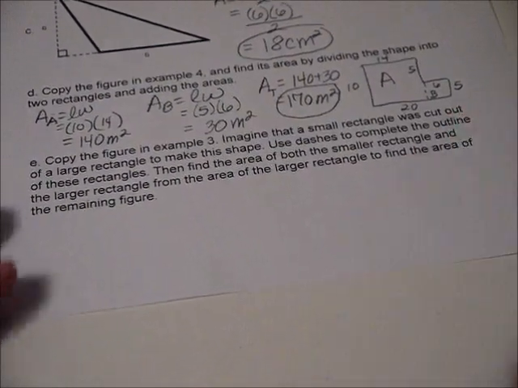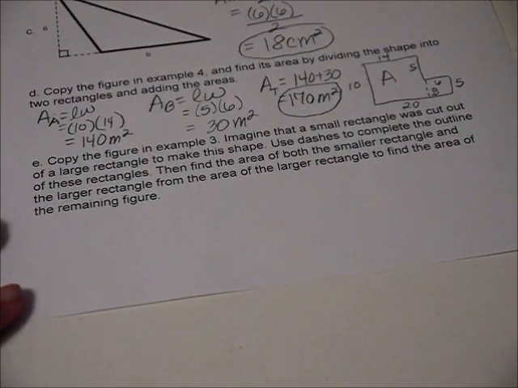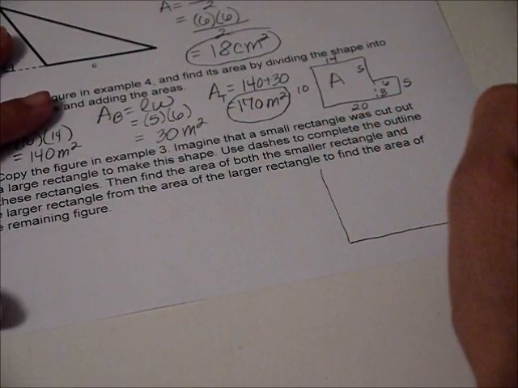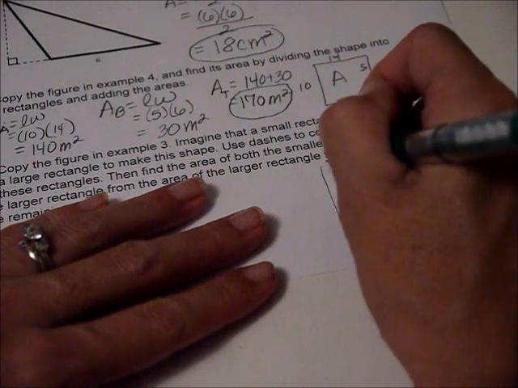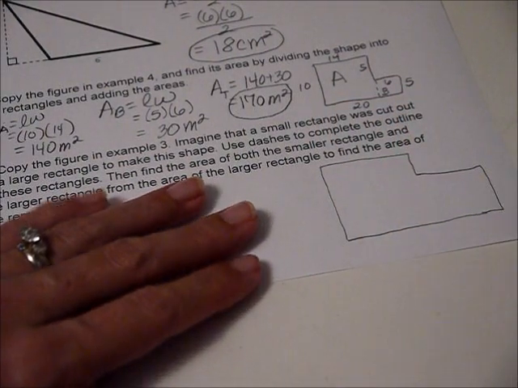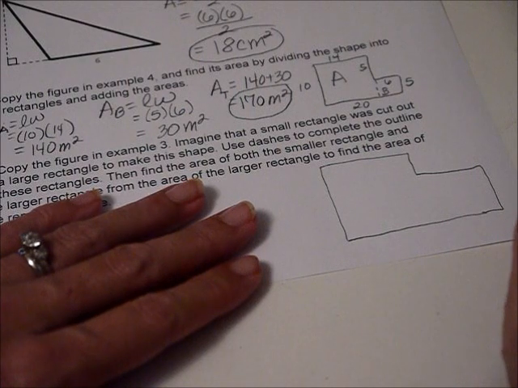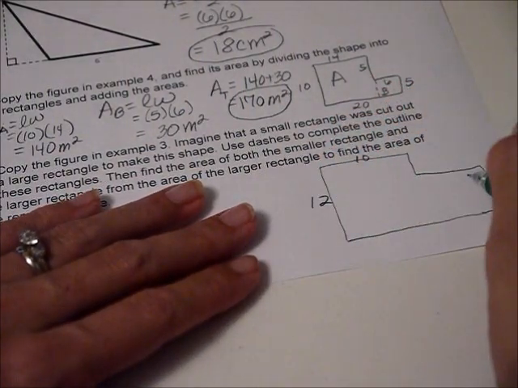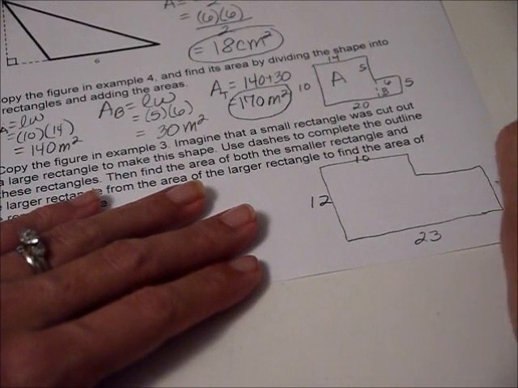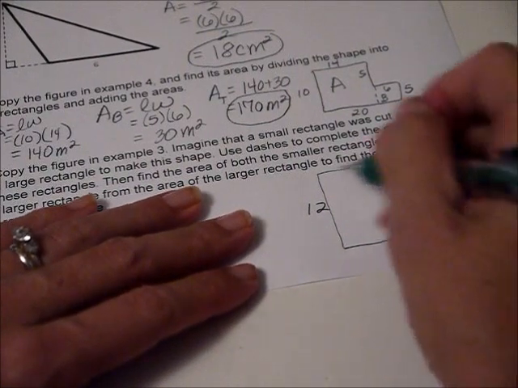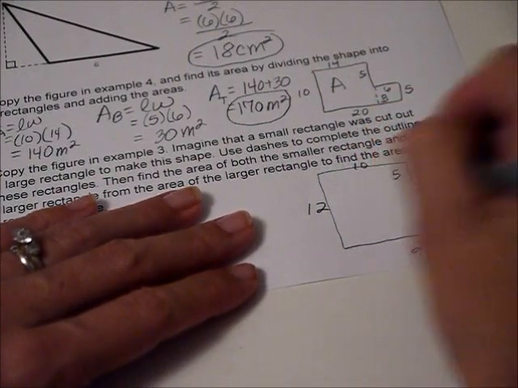Okay, copy the figure in example 3, and we're going to do it by subtraction. So it'll kind of look like this. All right, and it was 10, 12, 23, 7. And we knew that was 13. And if all the way down is, this is a 5.